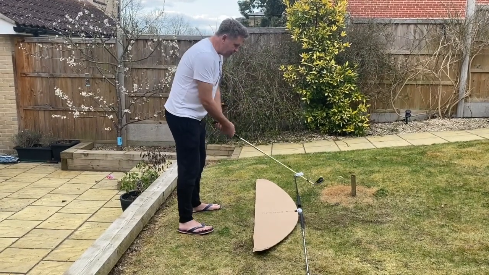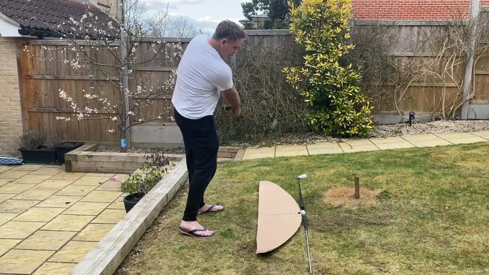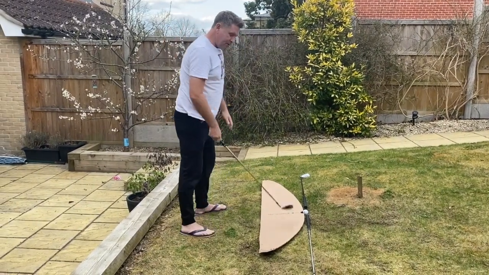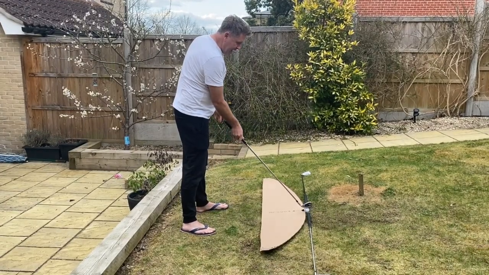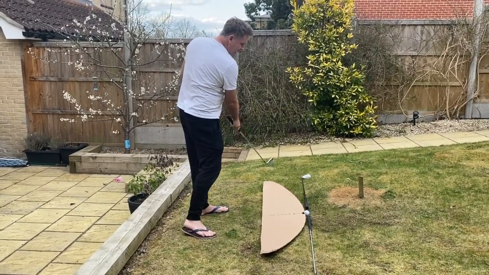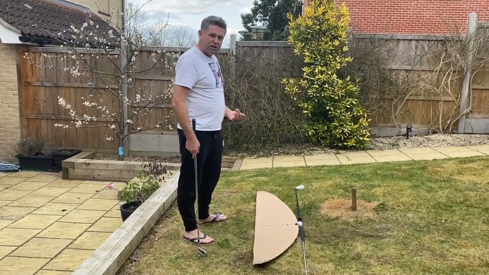You've just seen how square my shoulders and my feet are in relation to the ball to target line. So if I was to do a swing here, I'm obviously not going to hit the ball. I go back and I swing through. My club comes into impact on the ball to target line, hits the ball, stays on the ball to target line, and then comes round. And that's with a square ball position, so the ball's just left of centre.